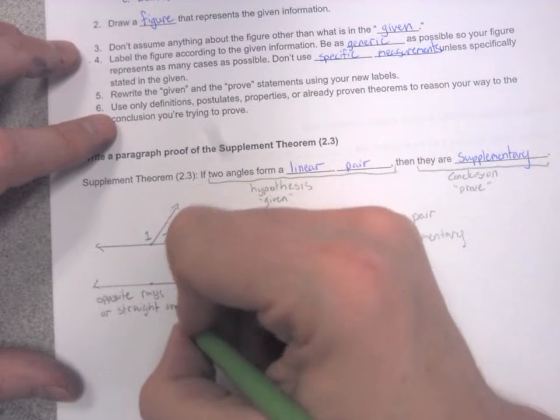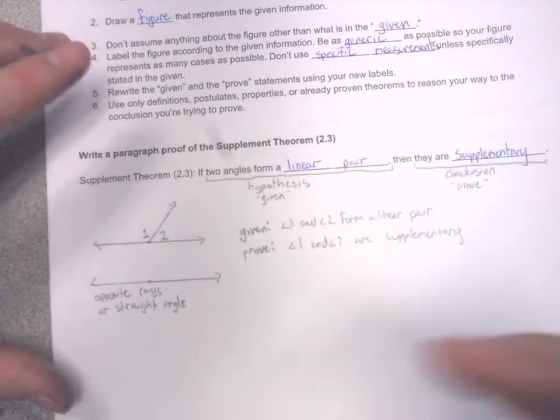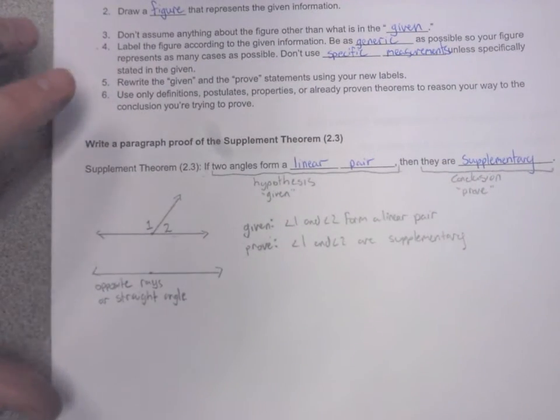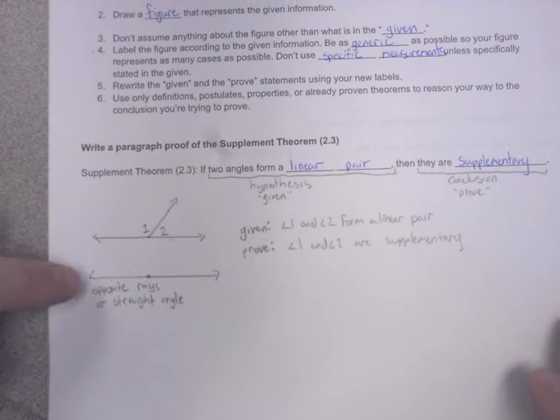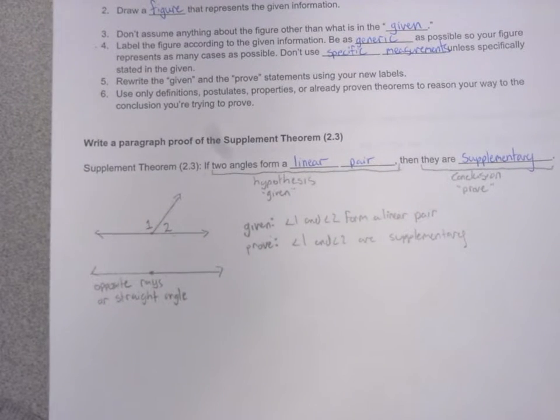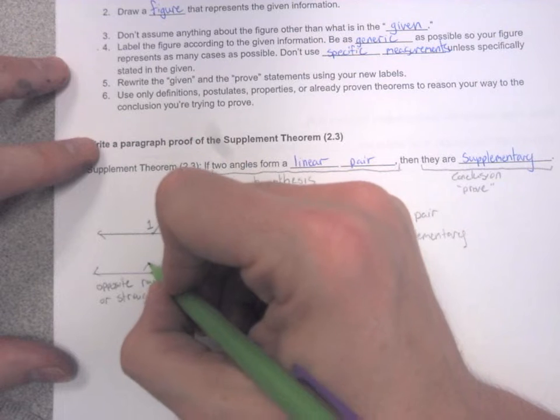There's a place in your book when it talks about opposite rays that, just off to the side, it's hard to notice, but it says opposite rays are the same as a straight angle. Okay, so here's our angle, and what do we know about straight angles? They measure 180 degrees.